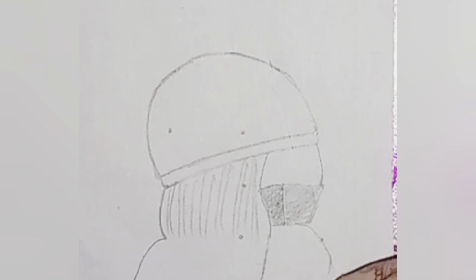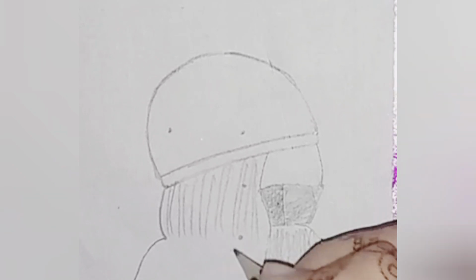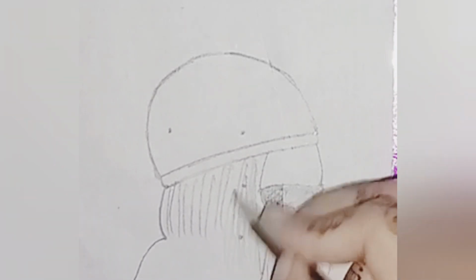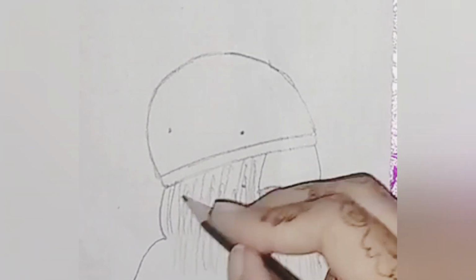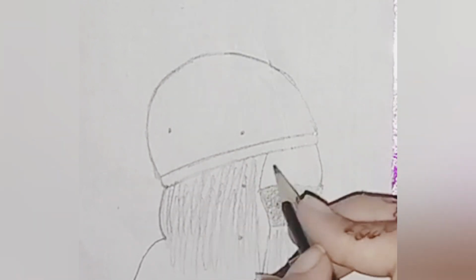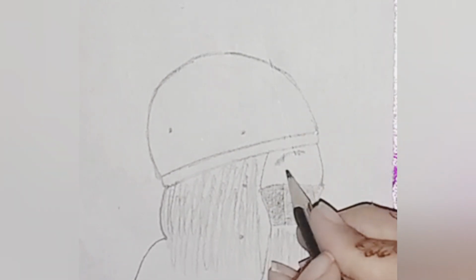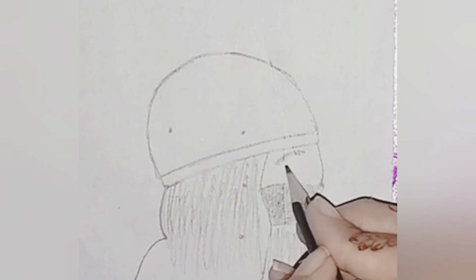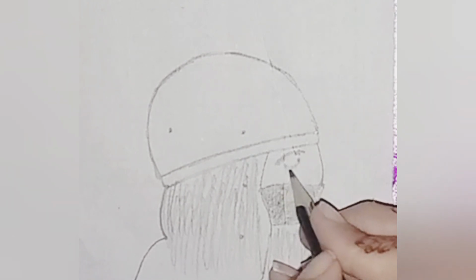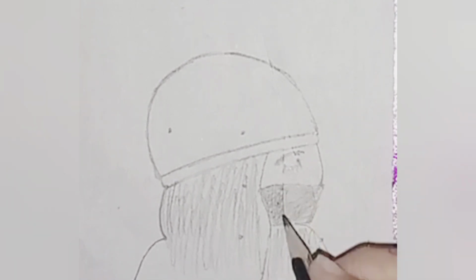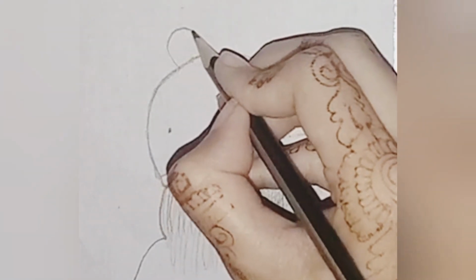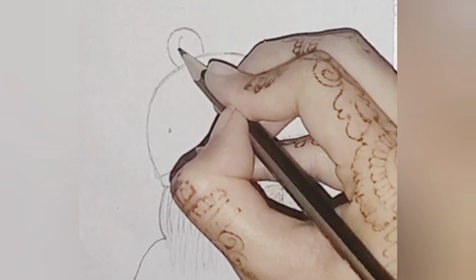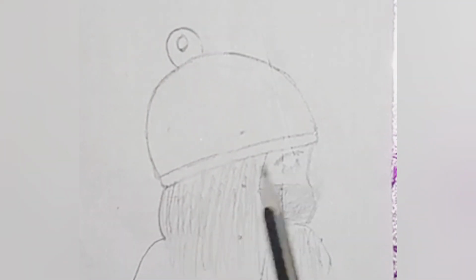Throughout this tutorial, we will unravel the mystery of the masked girl, blending elements of realism with a touch of fantasy. We will pay attention to every detail from the curve of her lips to the glimmer in her eyes, infusing our artwork with depth and intrigue. So let's embrace the unknown and embark on this artistic journey together, where every brush stroke brings us closer to unraveling the enigma of our masked muse.